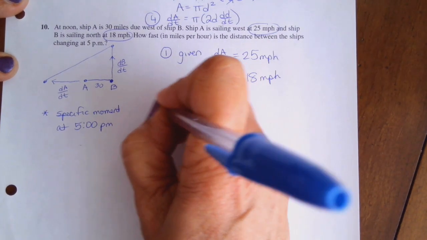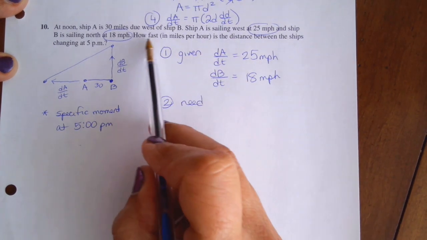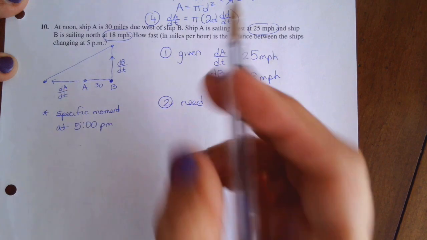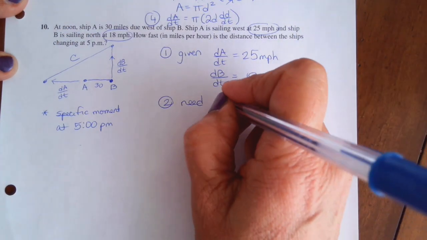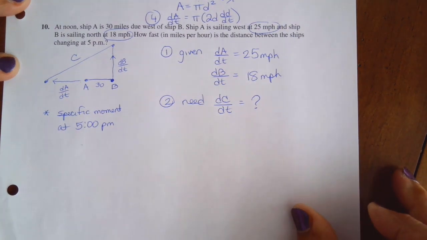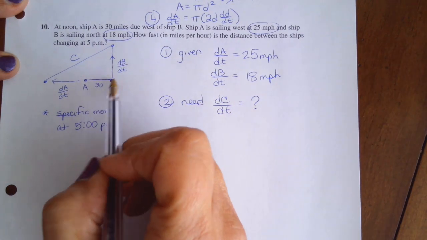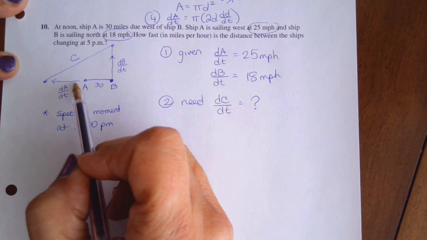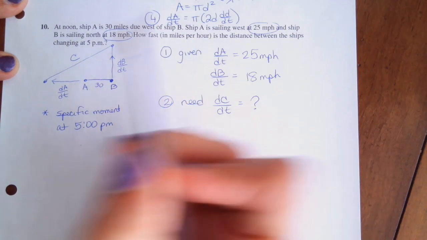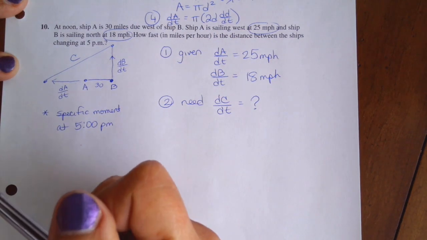What do I need? Find how fast, that's a rate, how fast the distance between the ships is changing. So we're going to call this side C, so we need dC/dt. This problem has three variables that I'm allowed to use: A, B, C. And notice, none of these are constant. A is moving, so side A is going to change. B is moving, so side B is going to change. And obviously side C will change as well, because the ships are getting farther apart at any given moment in time.